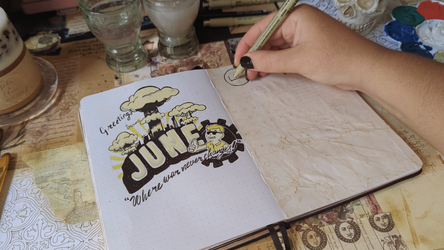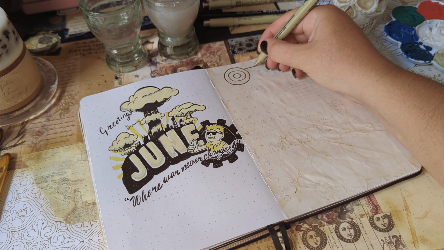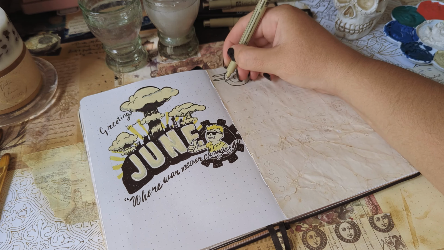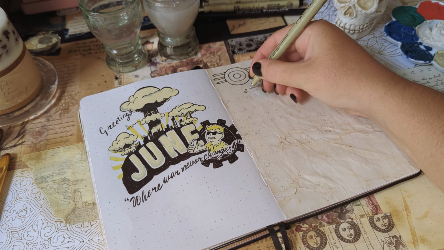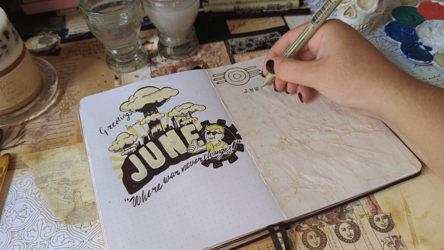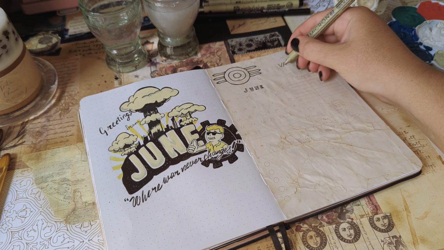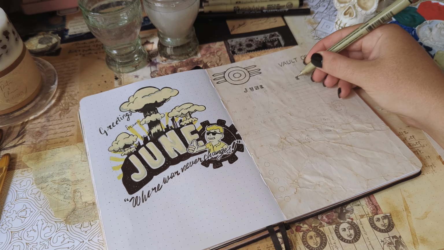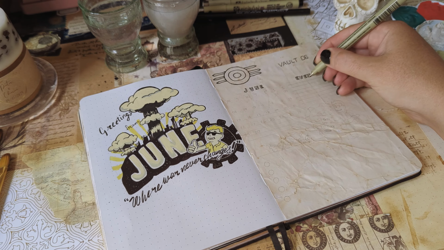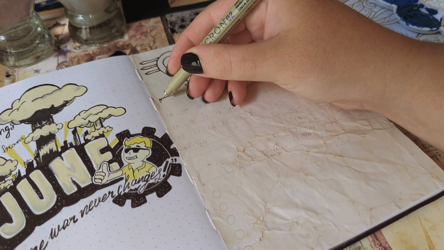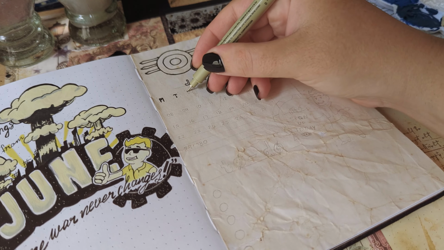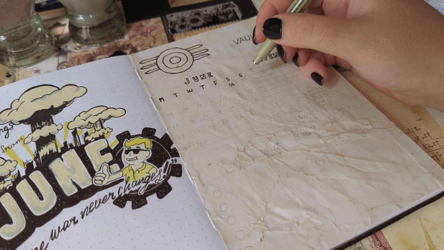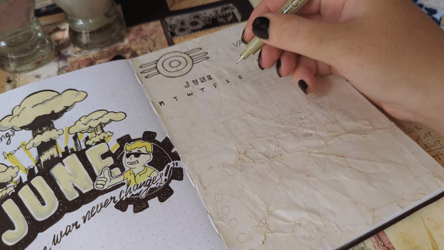At the top of the page, I'm starting with the Vault-Tec logo. The idea with this page is to kind of resemble a random Vault-Tec document, maybe. For the font on this page, I tried to mimic some common Fallout fonts that I found on Google and Pinterest. This to-do list is a master to-do list where I can write down the main tasks for this month.